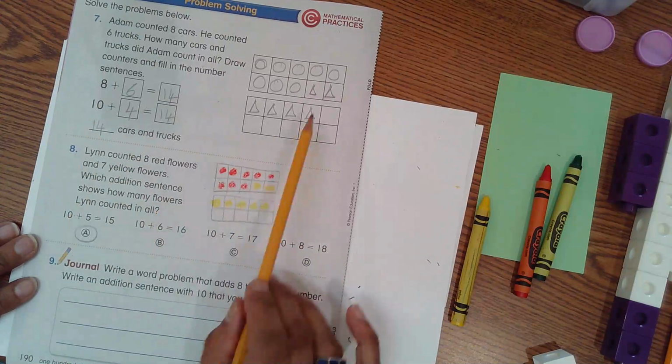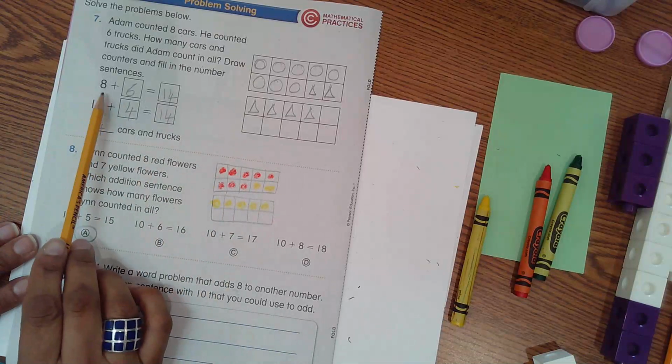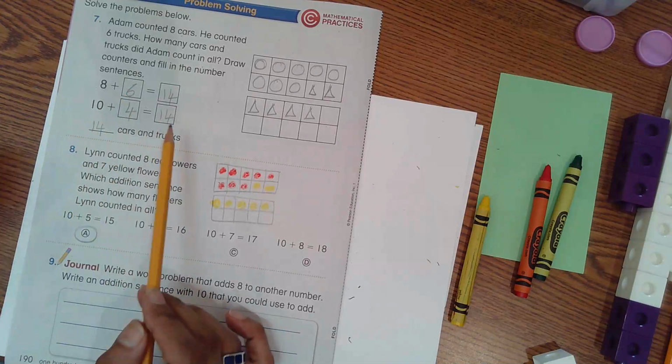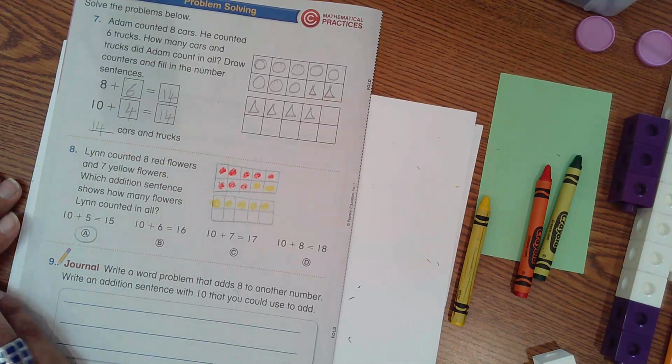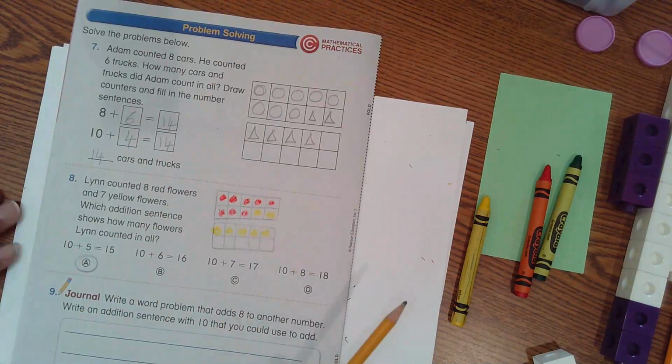And then after that, you're going to do 2 sentences using 8 plus the number you choose, and then 10 plus how you do it. So you can look at these 2 examples and just make up your own sentence.